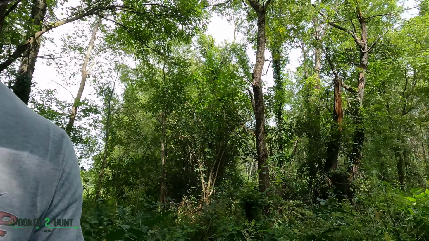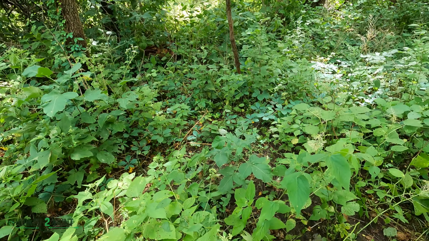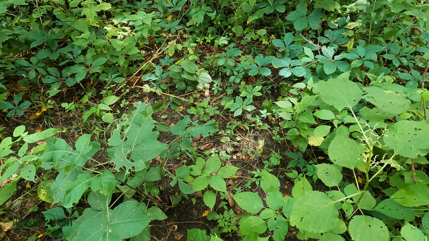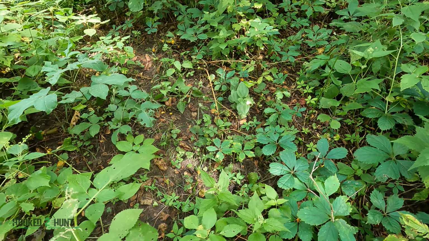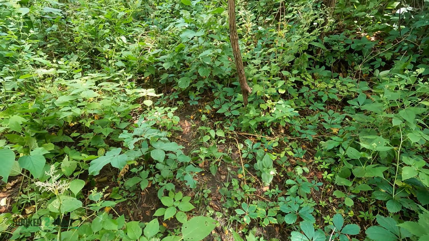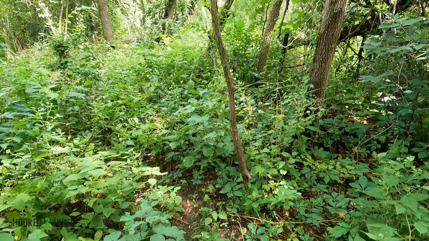So let's actually look at this right now. So here's my scrape on the ground here. There isn't really any signs of fresh movement in here. My branch is hanging a little bit lower than where I actually want it.